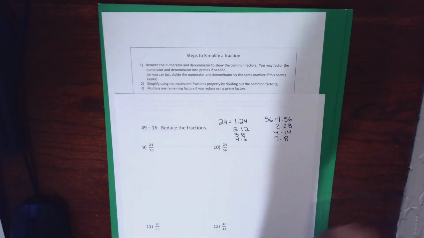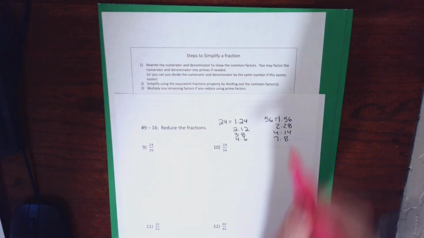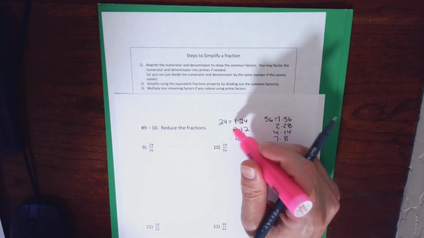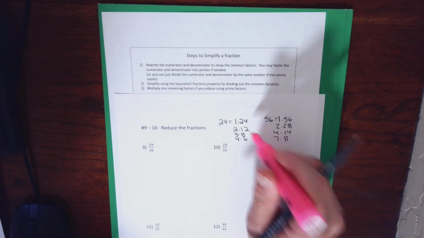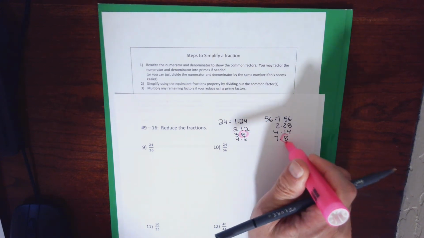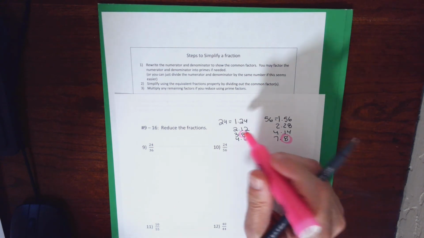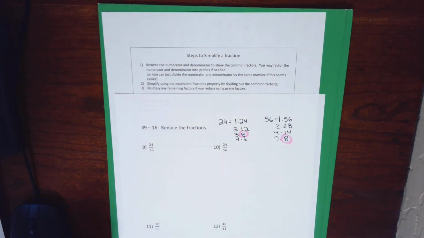Between the factors, I look for the biggest common factor. So I look at all the factors of 24: 1 and 24, 2 and 12, 3 and 8, 4 and 6. Similarly, I look at all the factors of 56. And I notice that there's a couple numbers in common. 2, 4, and 8 are factors that they have in common. 8 is the largest common factor.